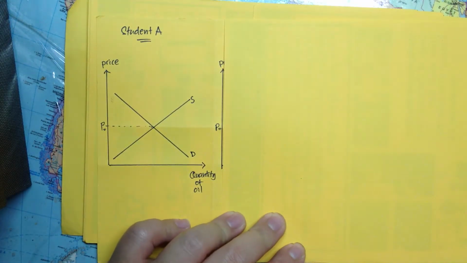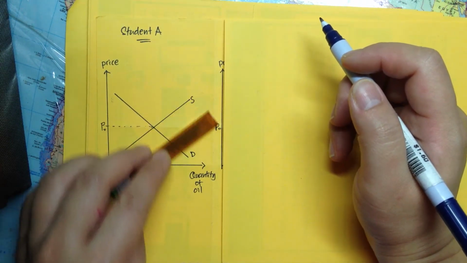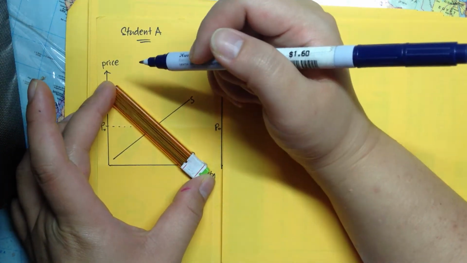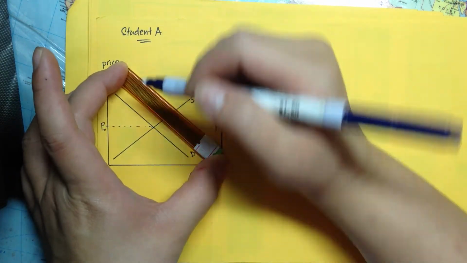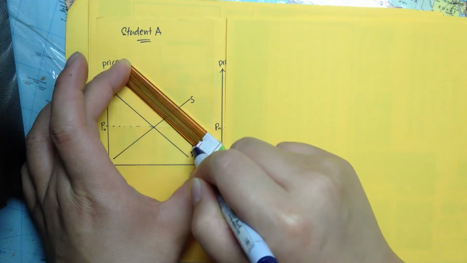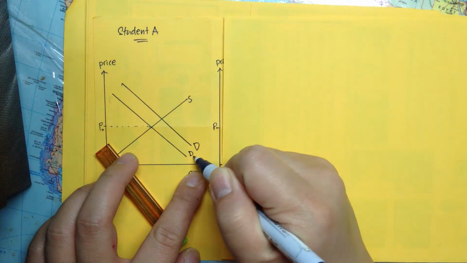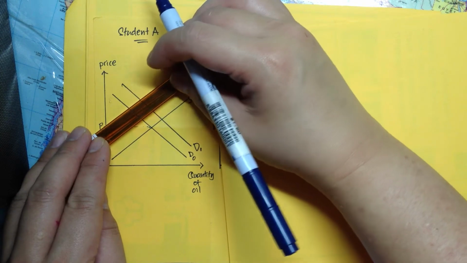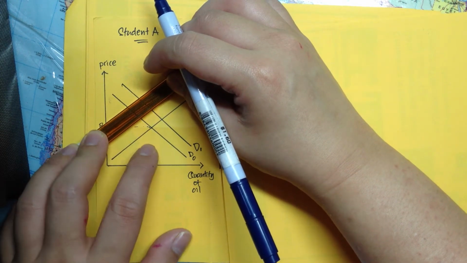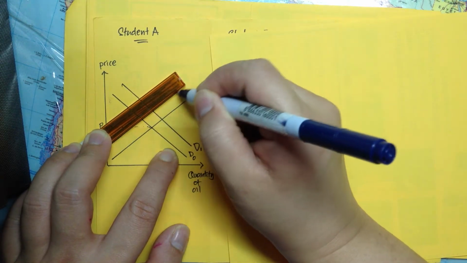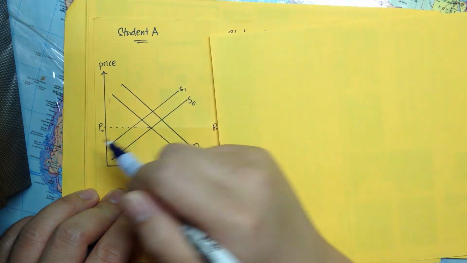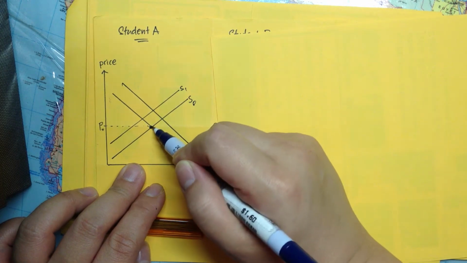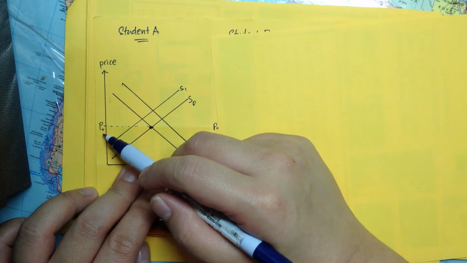It is a rightward shift of the demand curve. So what student A will do is to show an increase in the demand for oil. Then I need to measure it correctly. Demand increases from D0 to D1. Then on the other hand, the supply decreases. So therefore, this is my supply curve. Supply decreases, S0 to S1. I regret not using a proper ruler. So my initial equilibrium point is over here where S0 and D0 intersect each other. So therefore, this is my initial price level at P0.